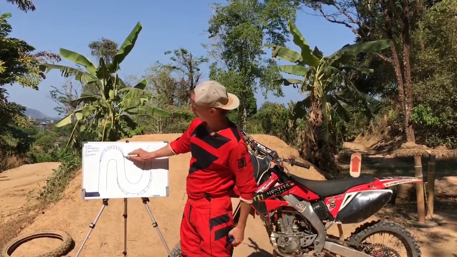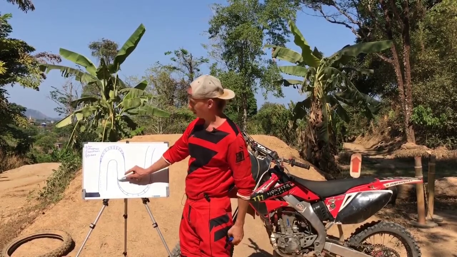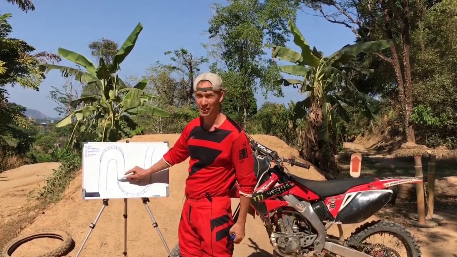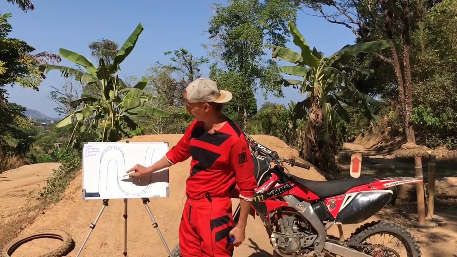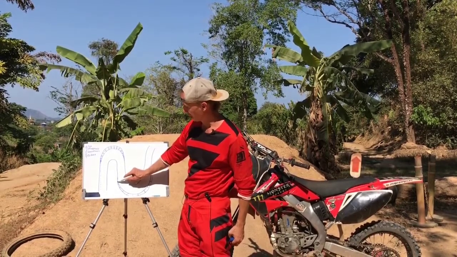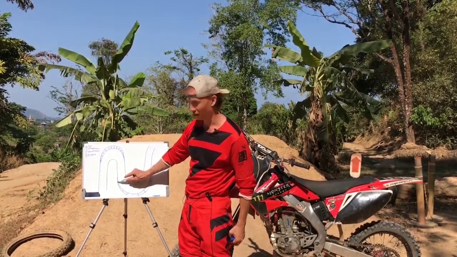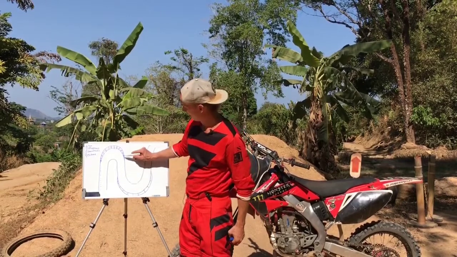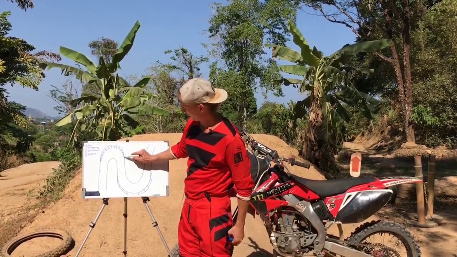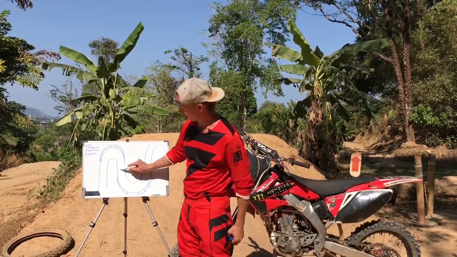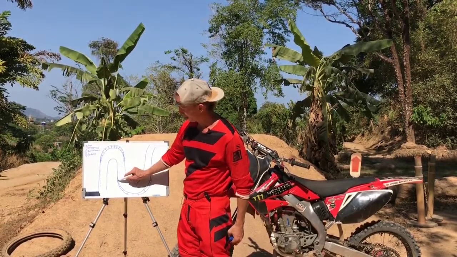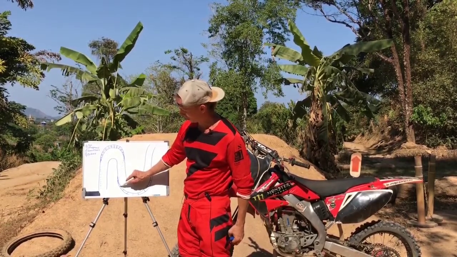From the exit of the turn, you're already looking at exactly entering the next turn. As you're exiting here, you're already looking at exactly entering at the very steepest part and the very outside of the next berm. So in this case, you're going to be going in a straight line across the track over here, so you can carry your speed into this berm.